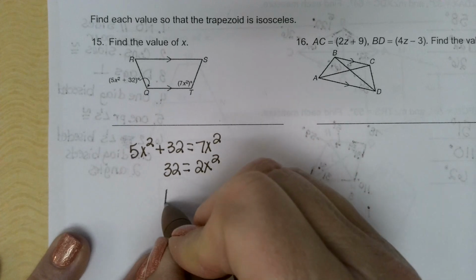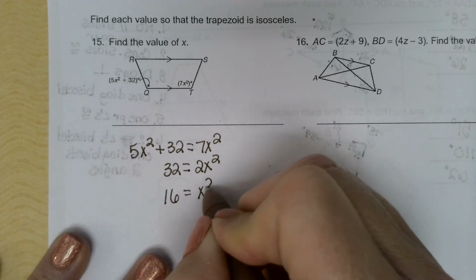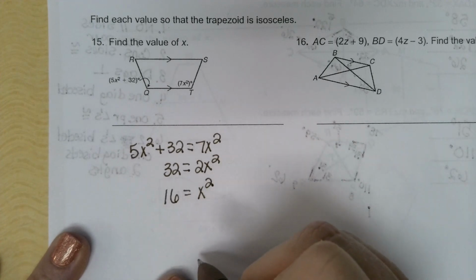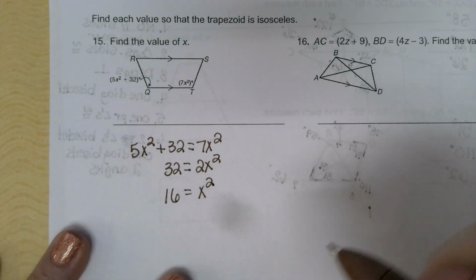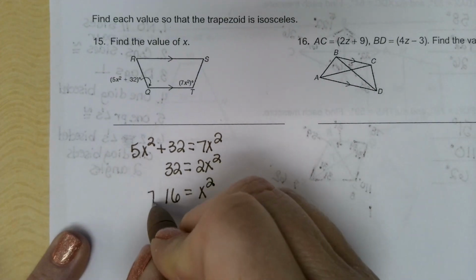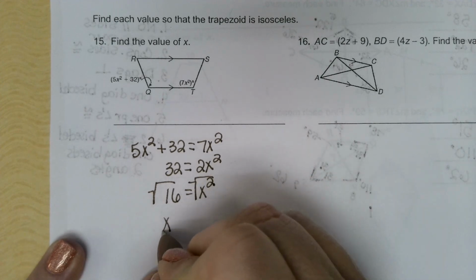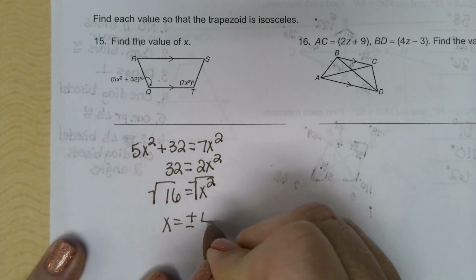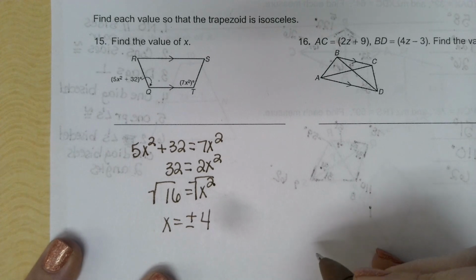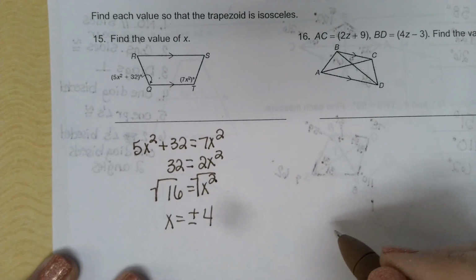Divide by 2, and we are going to take the square root. Okay, so we get x equals plus or minus 4. Please pay attention, you do have two answers. We need to verify both answers work.